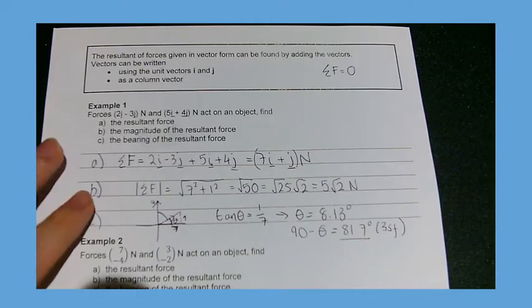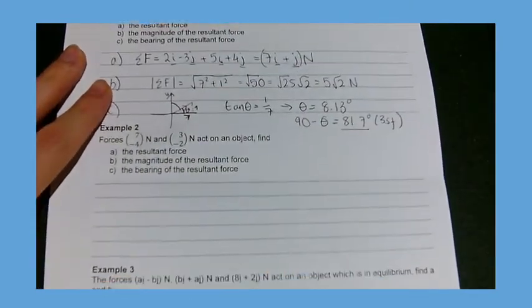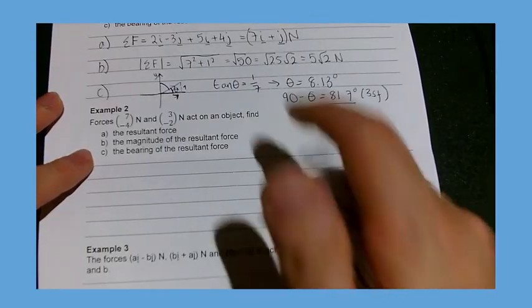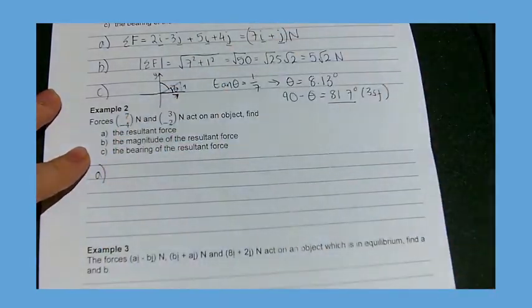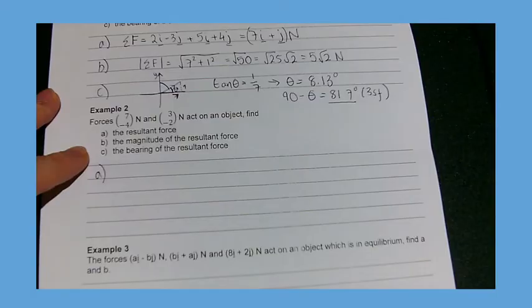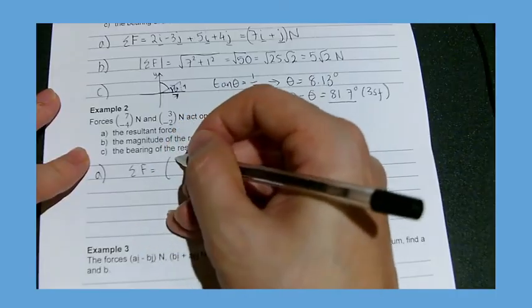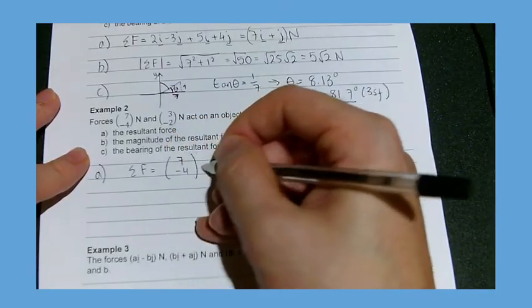Right, so let's have a look and see what we can do in example 2. Again, we're given two forces, but they're given in column vector form. The same sort of mathematics applies. So we want to find the resultant force. I'm going to add these two vectors together.